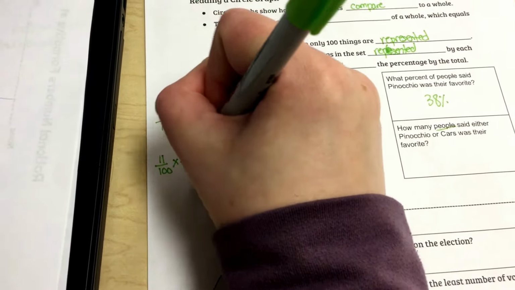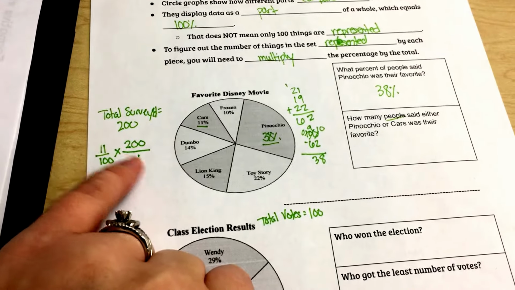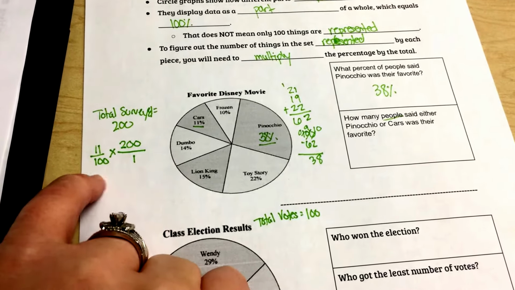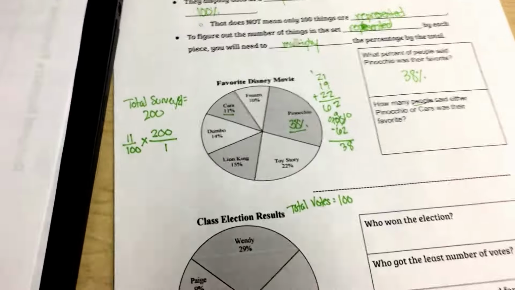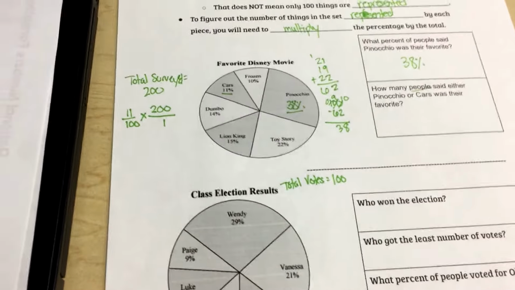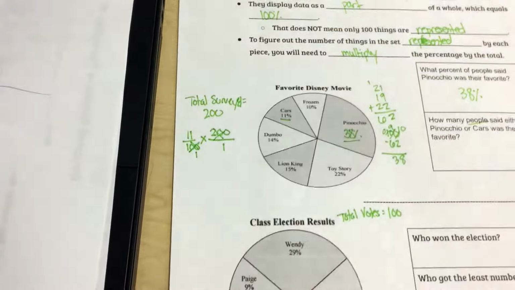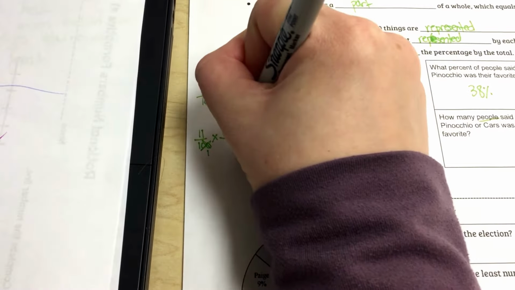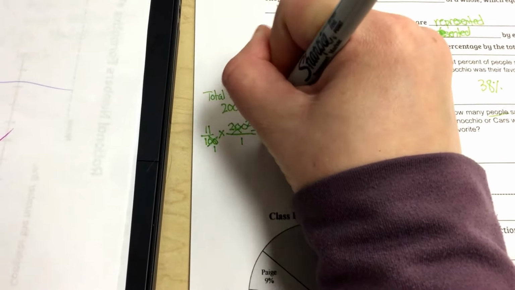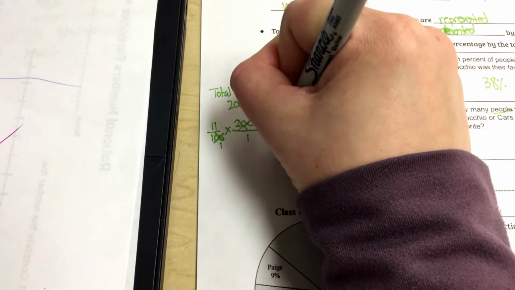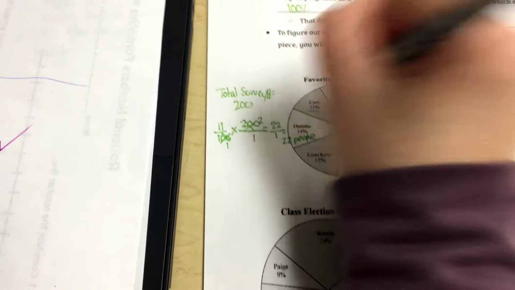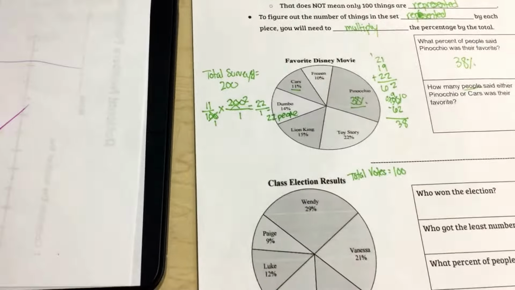I'm going to cross simplify because that's going to make my life easier. 11 and 1 can't be simplified. 100 and 200 can though. 100 goes into both of those numbers. So 100 divided by 100 equals 1. 200 divided by 100 equals 2. So I'm going to end up with 22 over 1, which equals 22 people. That's how many people like Cars best.